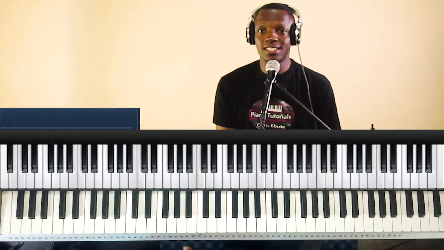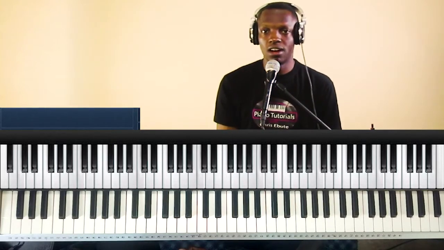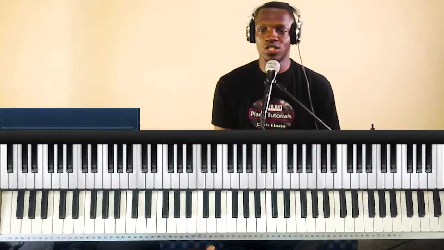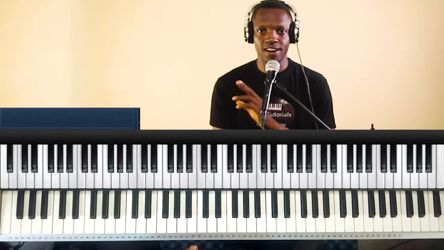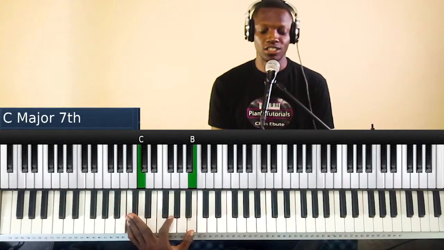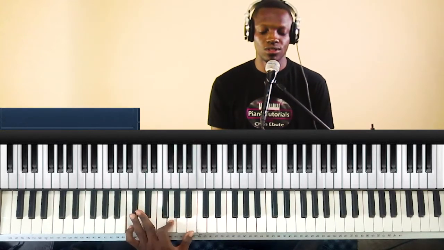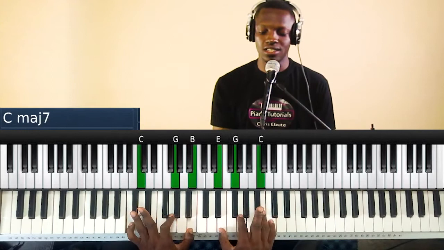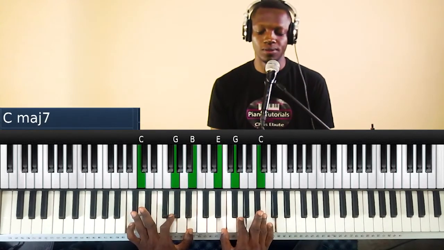Now the second one is not very different from the first one. The second one is just adding your 5 notes on the left hand. So this is what you had before, right? You just add your 5 notes. So this is it. And then the right hand still has the same chord.